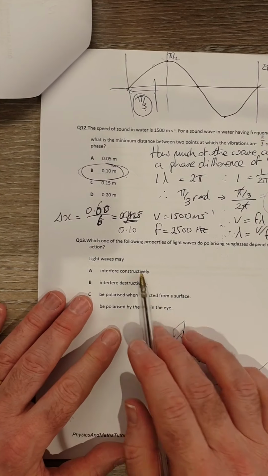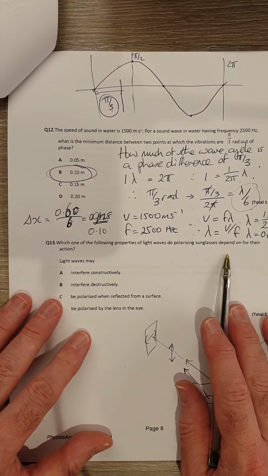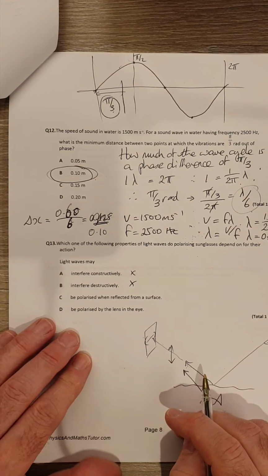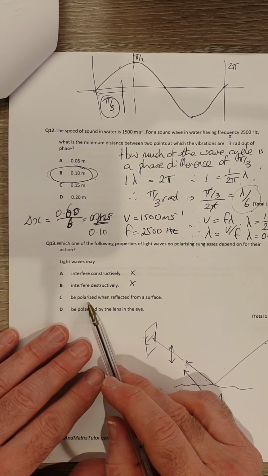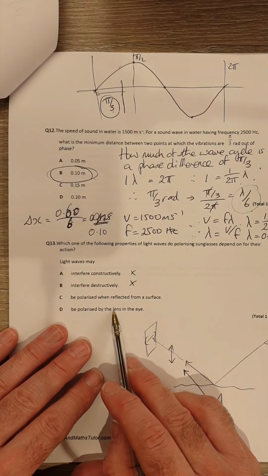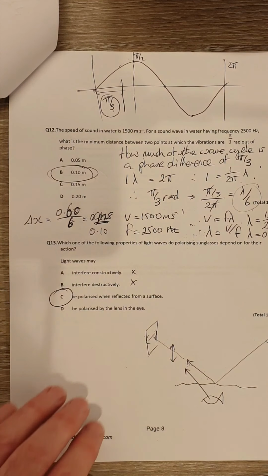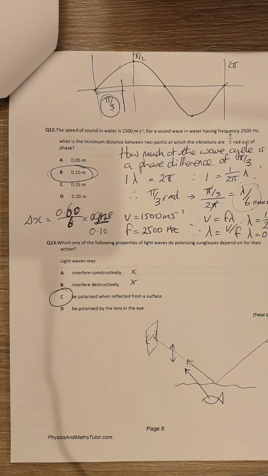So what do polarizing sunglasses depend on? It's clearly not interference. It is to do with polarization. It's not to do with things happening inside the eye. It's to do with the light being polarized as it's reflected from the surface. So the answer is C.